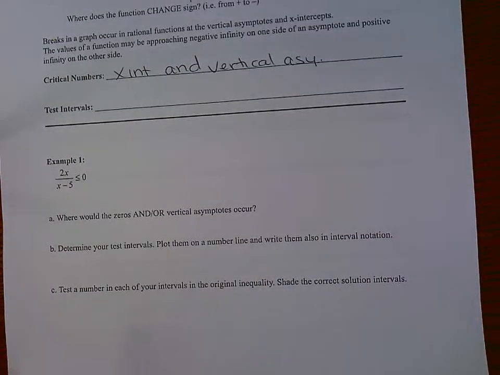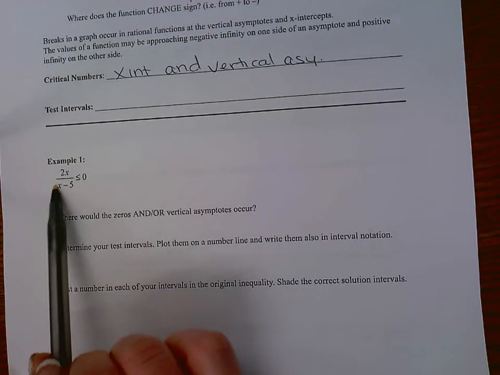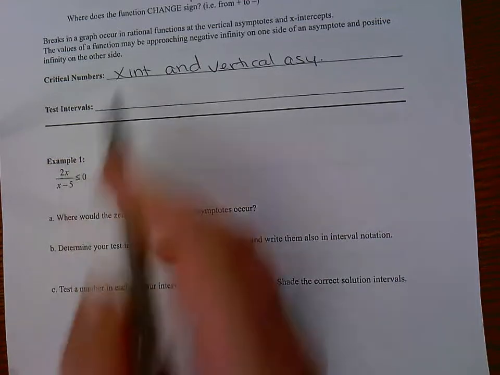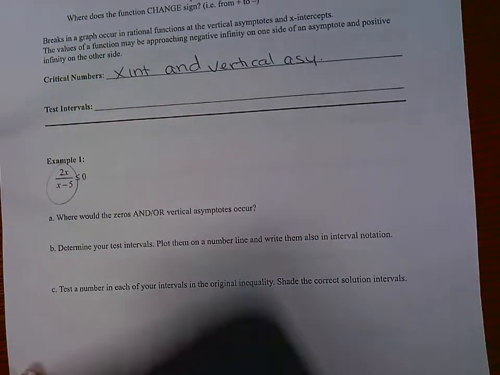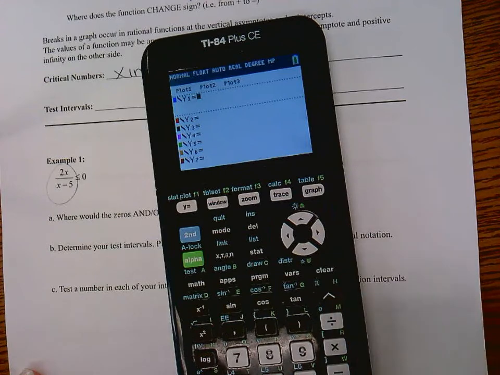I would much rather just have you look at the calculator and answer the questions about solving this inequality, just so you're familiar with what this is asking you. All right, here's my rational function. It is less than or equal to 0, so I can go ahead and plug that into my y equals menu. Or if you want to practice graphing it by hand, good for you. Divided by x minus 5.